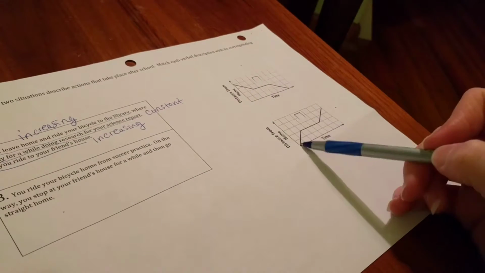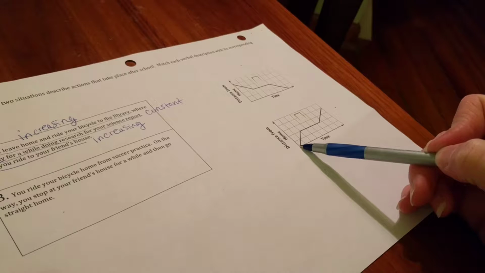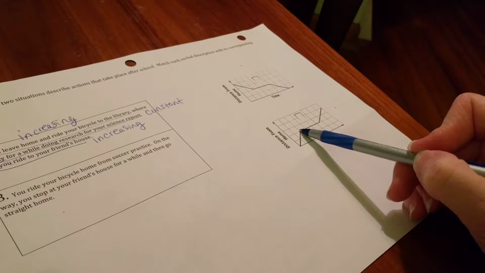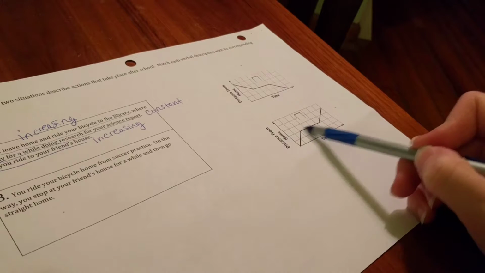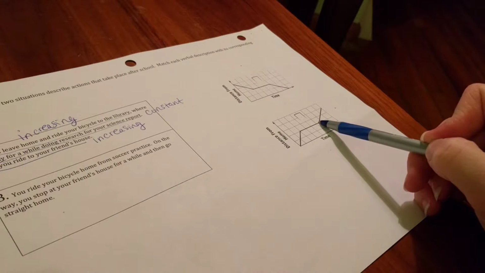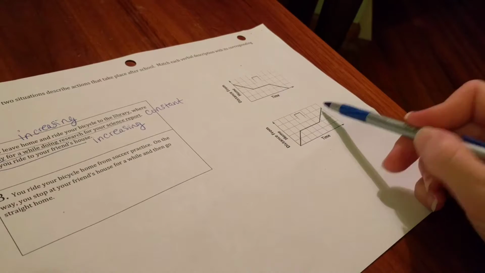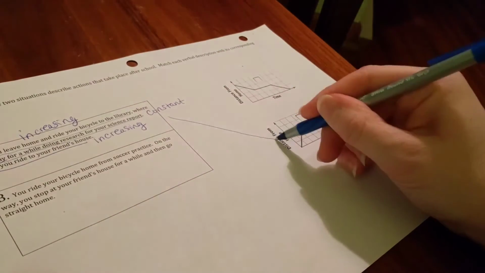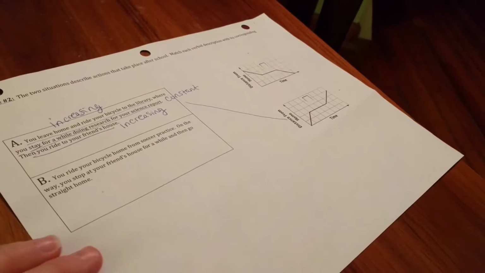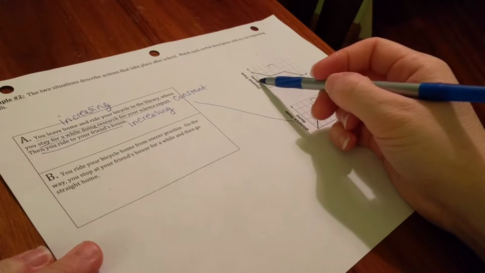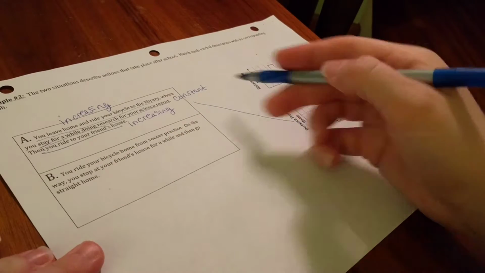That matches this graph right here. Start at the origin. You're increasing because you leave home and go to the library. Constant, this is where you're at the library staying for a while. And then you're increasing again here because it says then you ride to your friend's house. So this graph matches that. Which means that obviously this one has to match the other graph, but let's prove it.